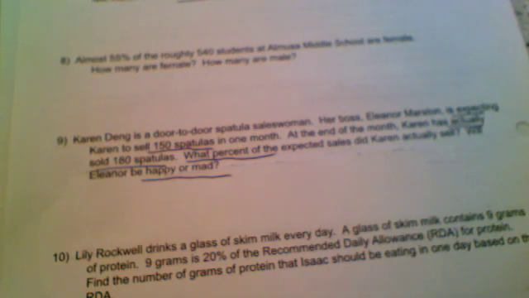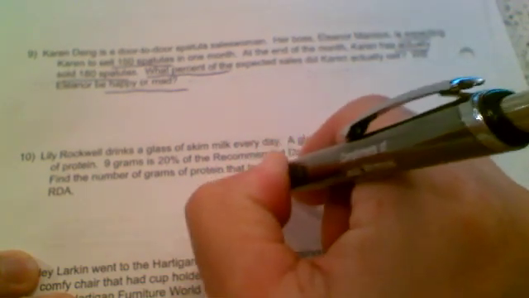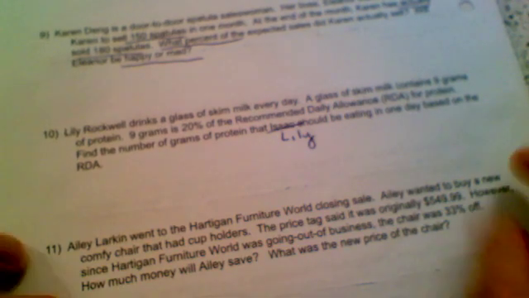All right, looking at Lily's question, it says Lily drinks a glass of skim milk every day. A glass of skim milk contains 9 grams of protein. 9 grams is 20% of the recommended daily allowance for protein. Find the number of grams of protein that Lily should be eating in one day based on the recommended daily allowance.